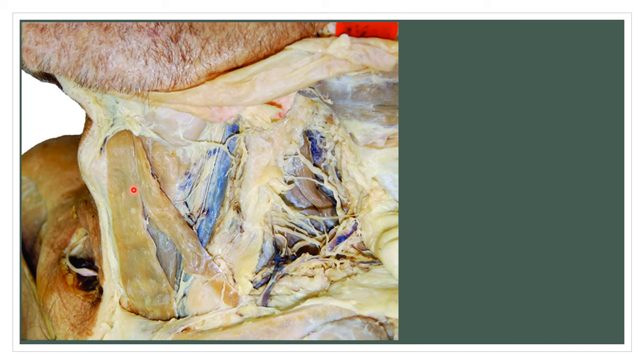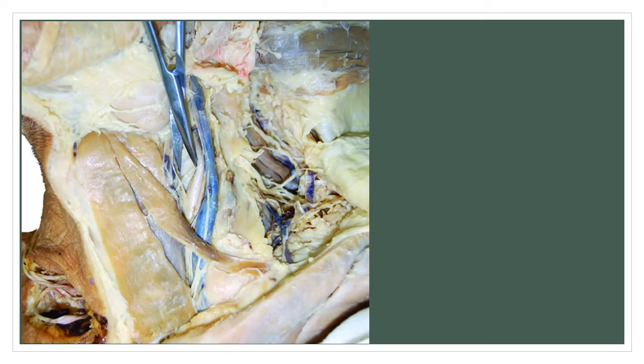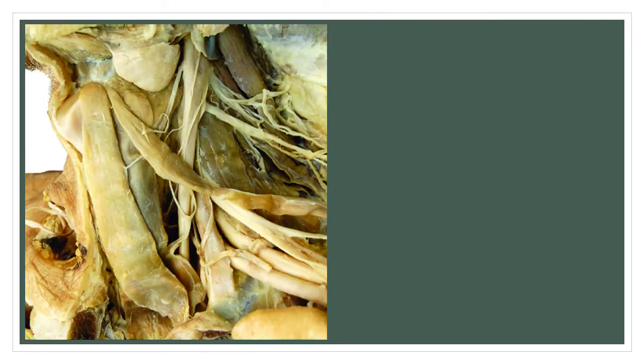Now let us see the dissected images, how we can identify the structures in the dissection. We have separated the sternocleidomastoid muscle here, and we can identify the superior belly of omohyoid. This is forming the anterior-inferior boundary, and this is the internal jugular vein, and then this is the common carotid artery, and here this common carotid artery is going to bifurcate into external and internal carotid arteries.